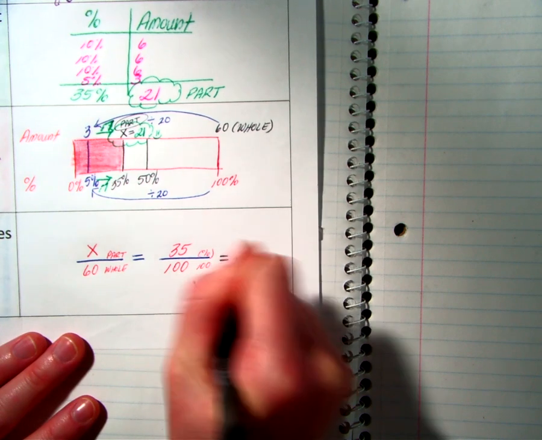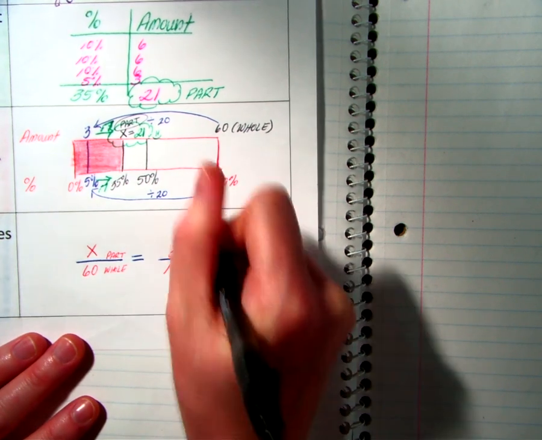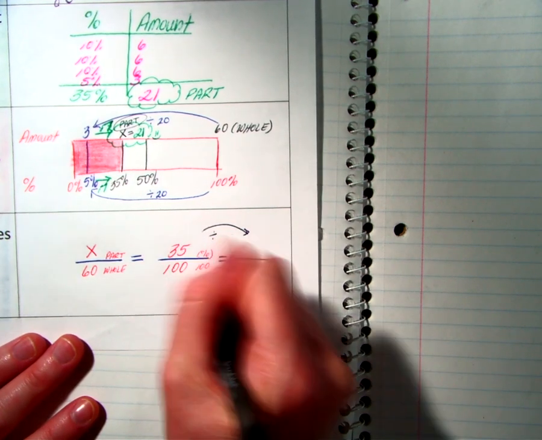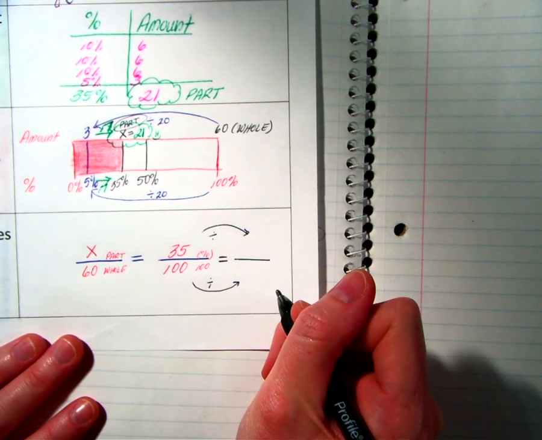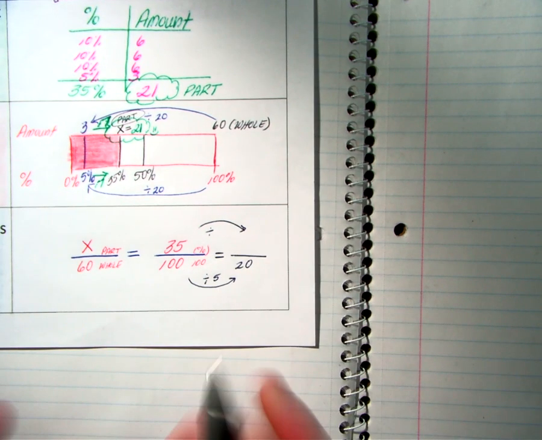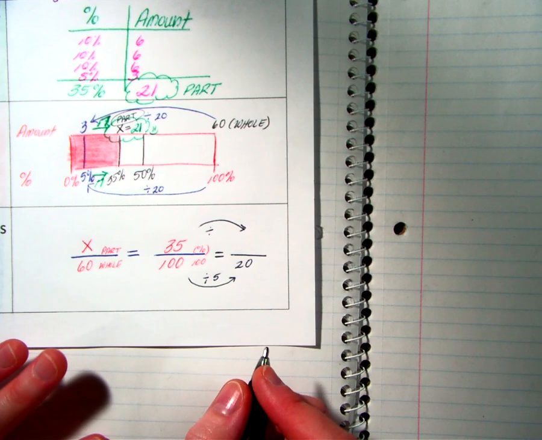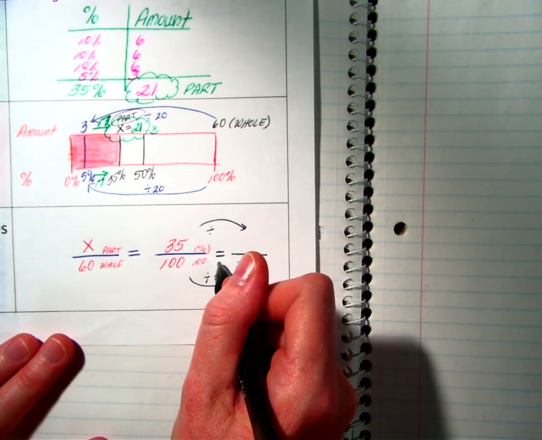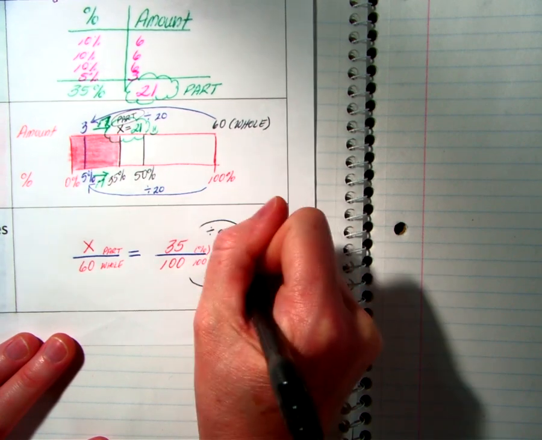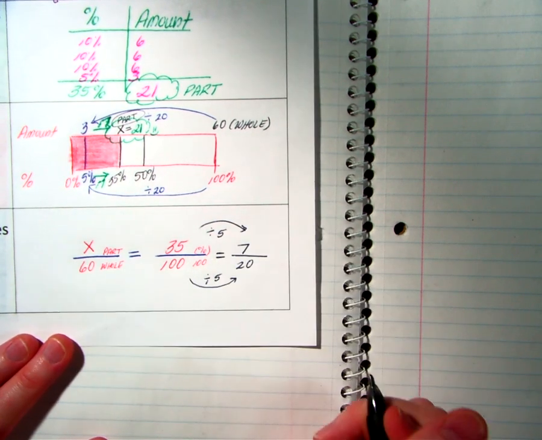So let's divide by something to scale down. 100 divided by 5, perhaps, would get you to 20. If I'm going to do 100 divided by 5, I have to be fair because I need to maintain equality. I'm going to do 35 divided by 5, which is going to get me 7 over 20.